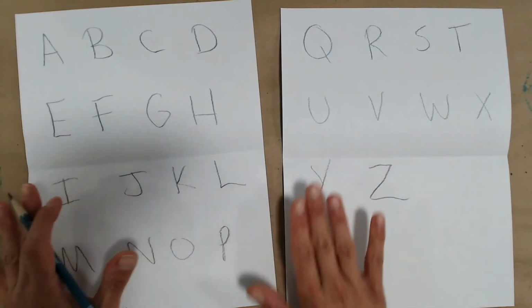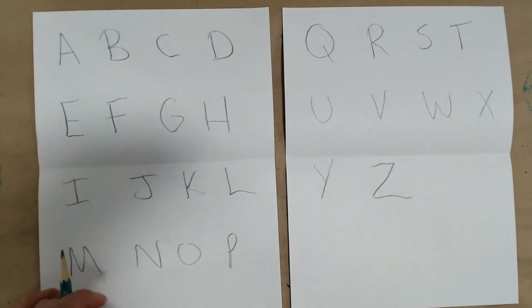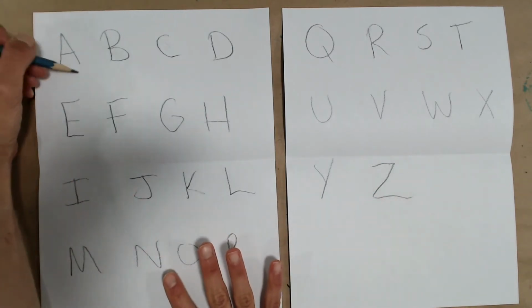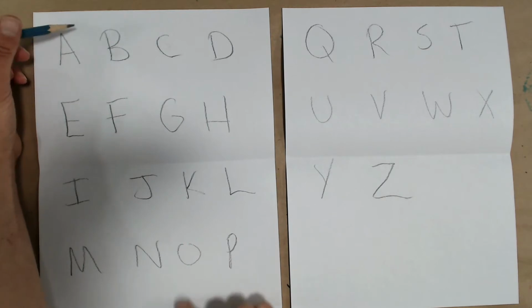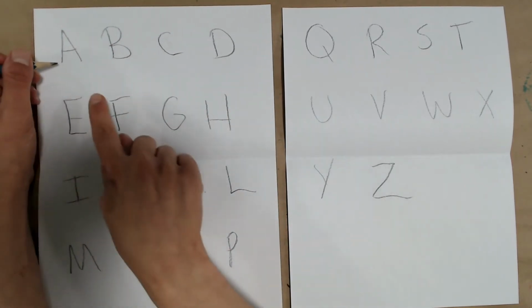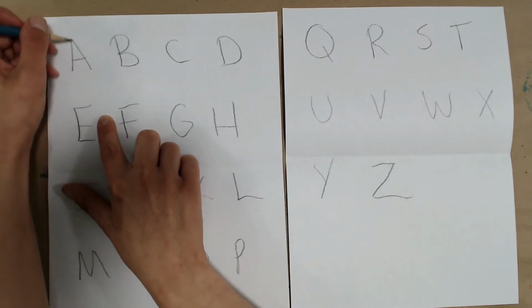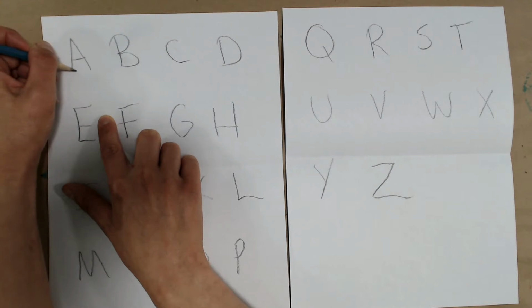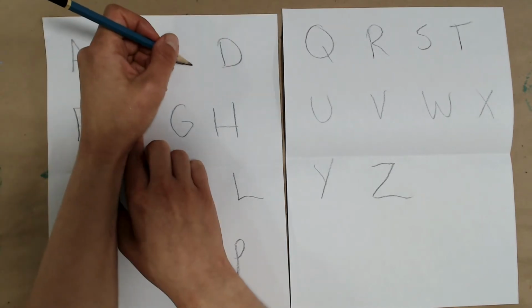All I did was write out the letters of the alphabet, regular, in capital letters, and I'm going to show you how we're going to pop each one out. Now, on each letter, I'm going to add a little dash. If I have a vertical line going down, I'm going to make a horizontal line. If I have a horizontal line, I'm going to make a vertical line.